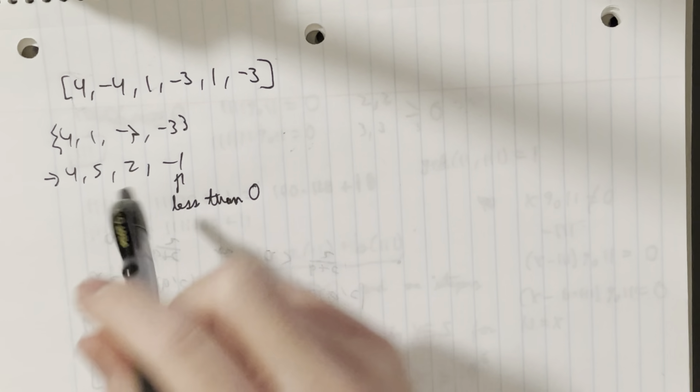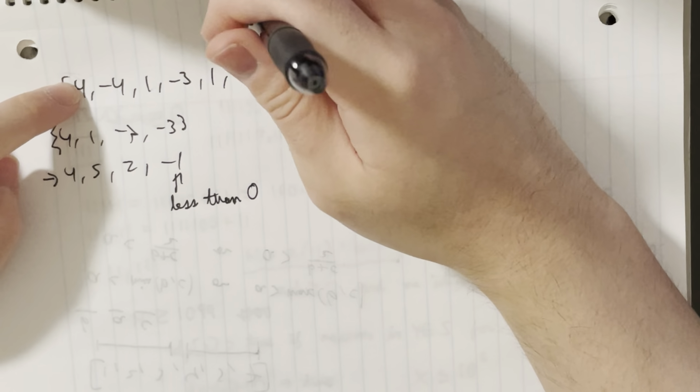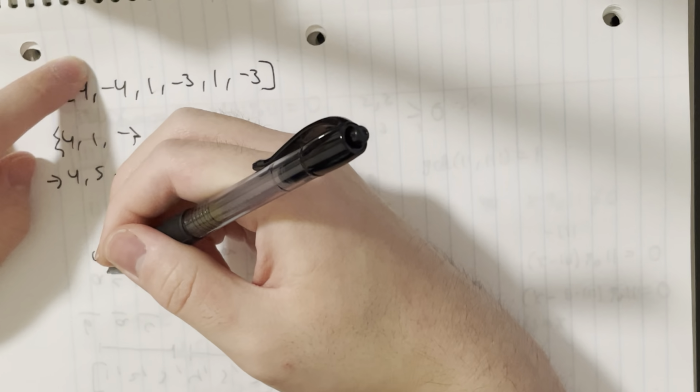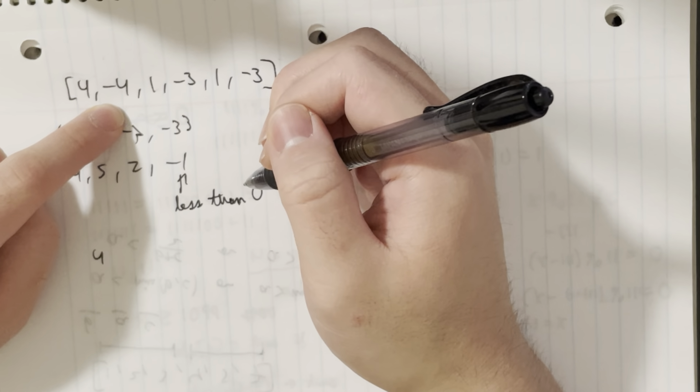So let's just pretend we simulate this process the way it is. If we go through this array, over here our prefix is currently equal to 4, right? And then we drink this potion, and then over here we drink this potion, -4.